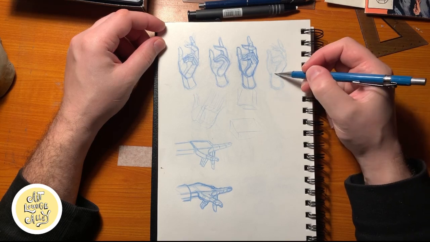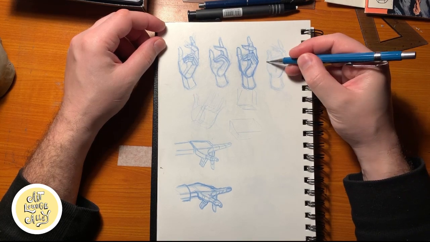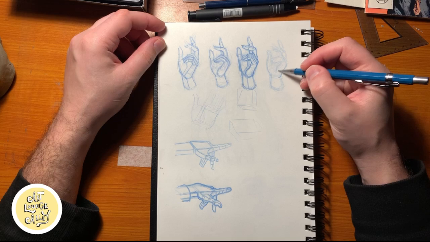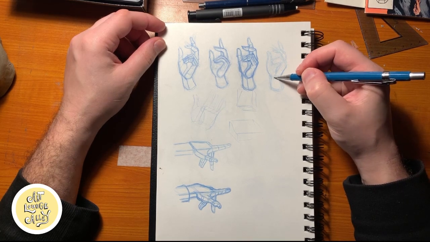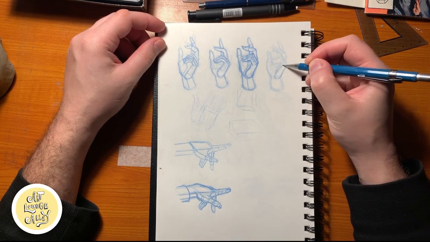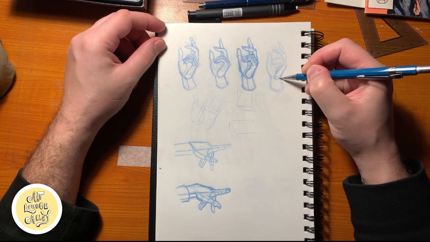Now that that's done, I'm going to start constructing the planes here. The side of the hand varies.